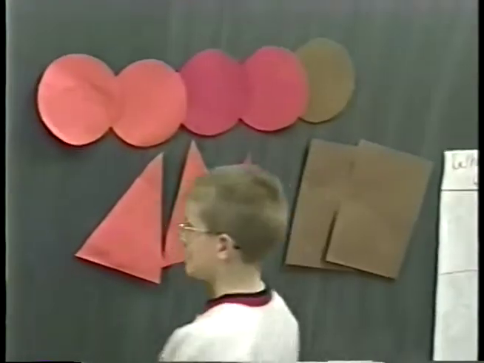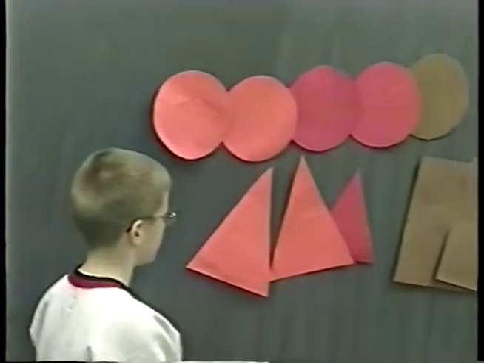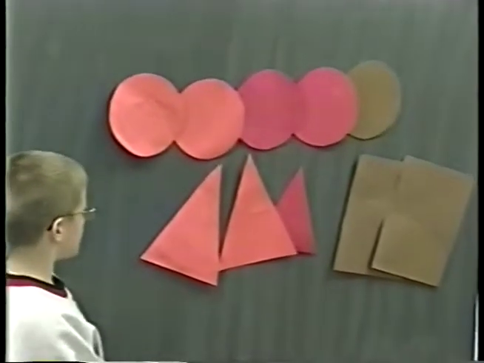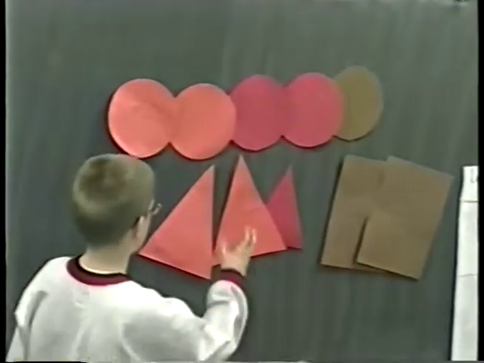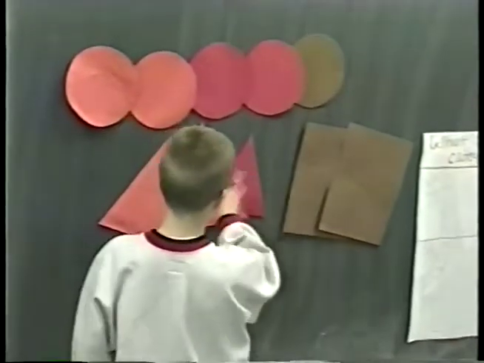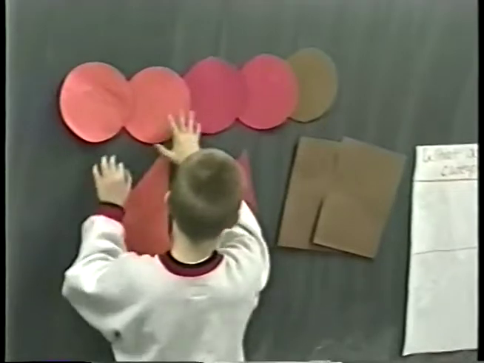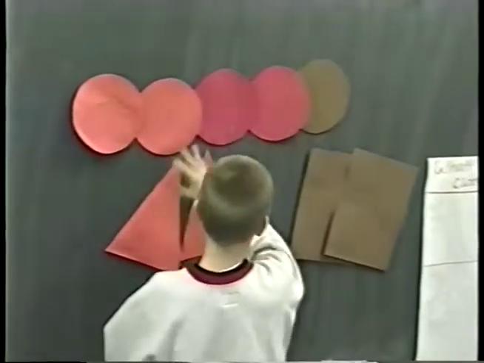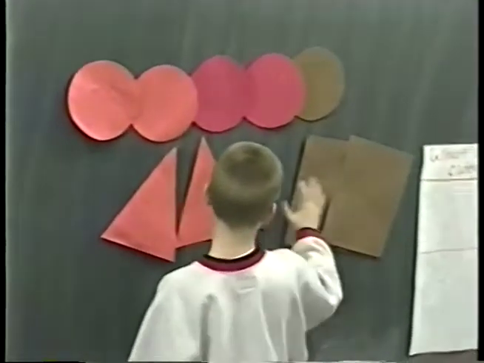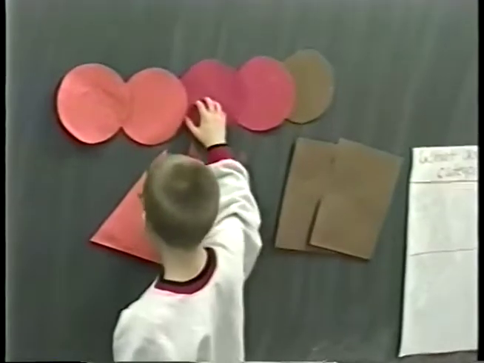Tyler, what I would like you to do is explain your category. Let's all look at the blackboard over here. Let's look at Tyler's category there. Okay, this group or category right here has corners, and this group up here has no corners. So this lower row has corners, and this one has none.